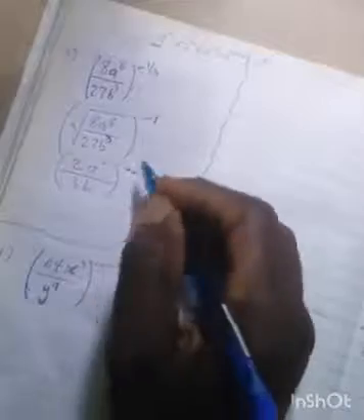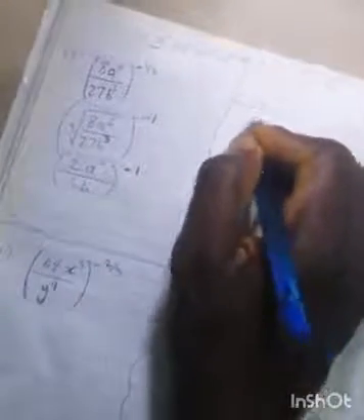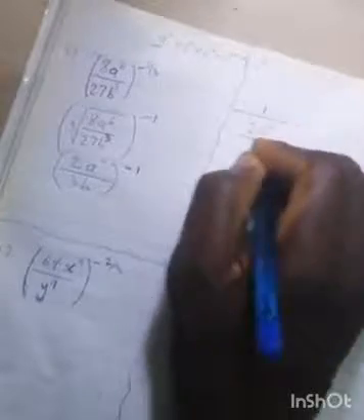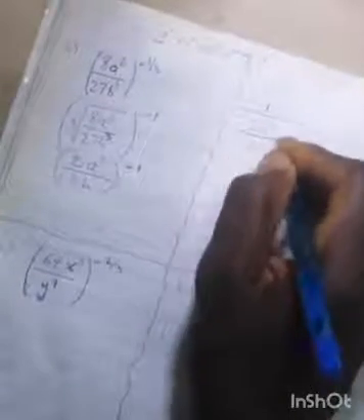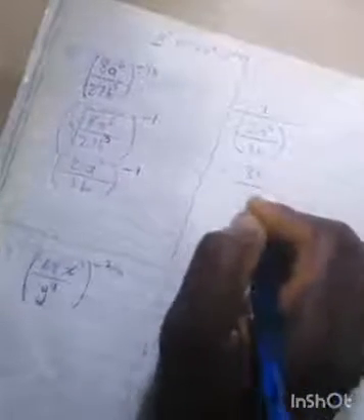Once you see that what is raised to the power of minus 1, it means 1 over, let me write that. So we just flip it directly. 1 over 2a squared over 3b. Okay. So what will be our answer? Our answer will be 3b over 2a squared. Okay, that's the reciprocal of that. So that is our number 3. So let's move to number 4.